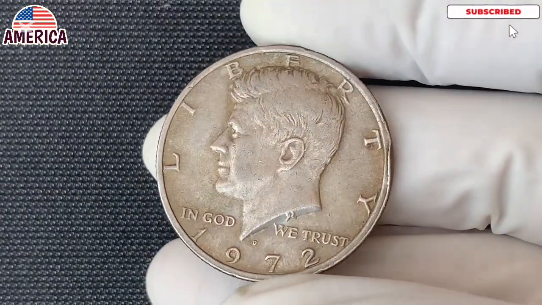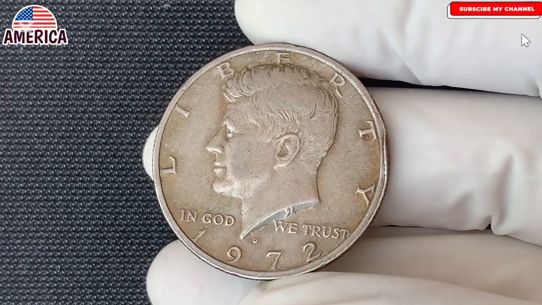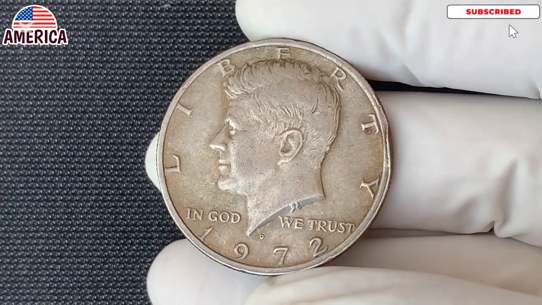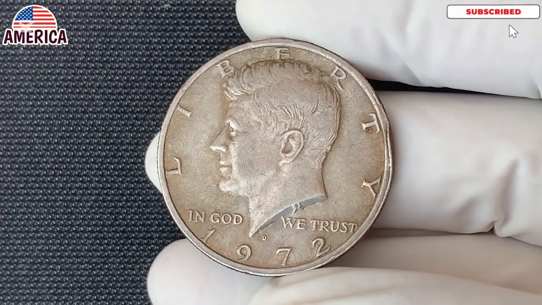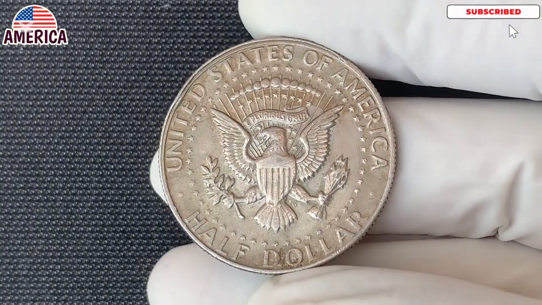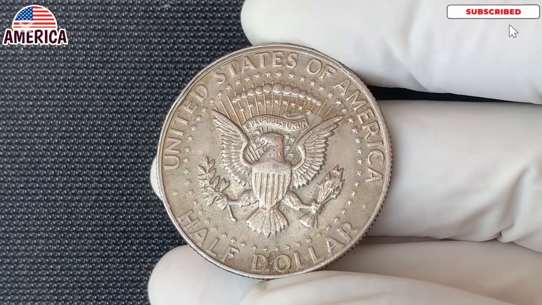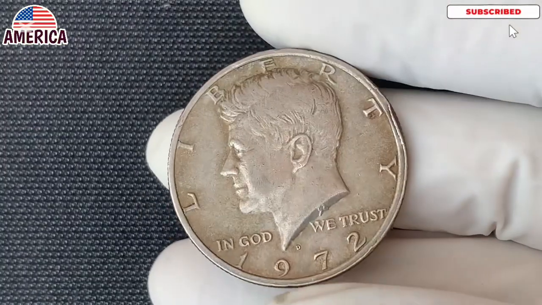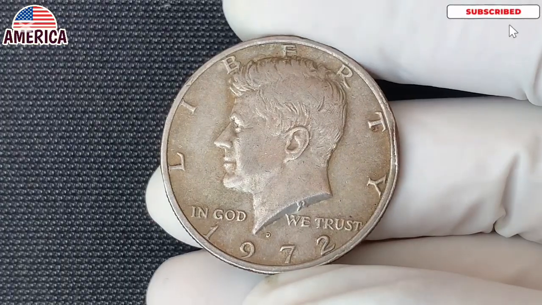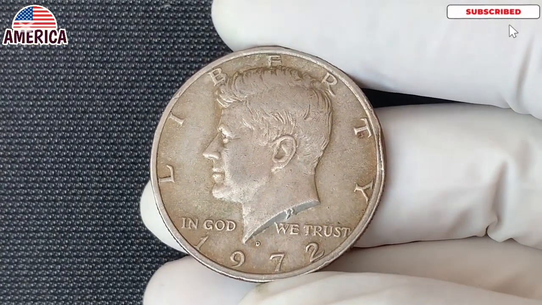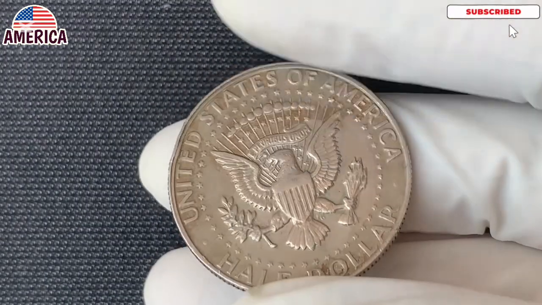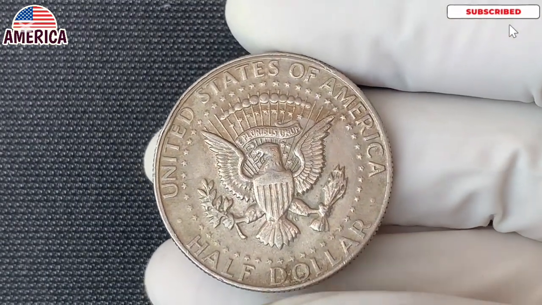Now, let's rewind the clock a bit and talk about the half dollar. The half dollar has been a part of the United States currency since the 18th century, but the design we're focusing on today is the one from 1972. This particular coin is part of the Kennedy half dollar series, which was first introduced in 1964 as a tribute to President John F. Kennedy after his tragic assassination. Since its release, the Kennedy half dollar has become one of the most iconic coins in American history, and it continues to be highly sought after by collectors.